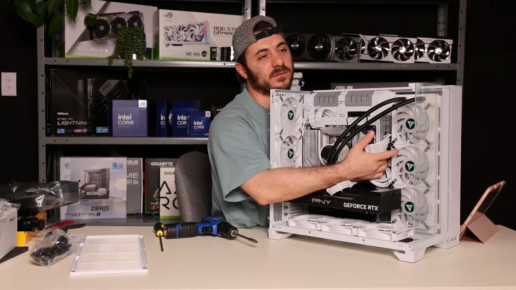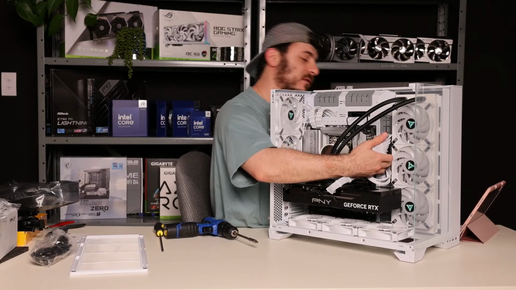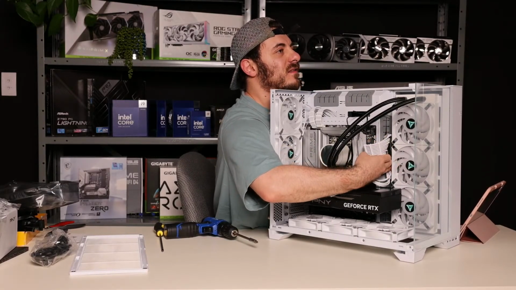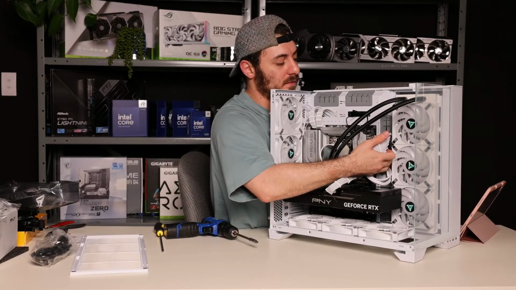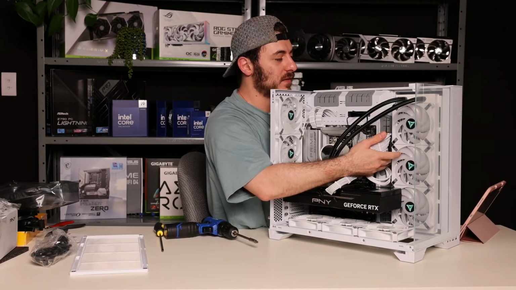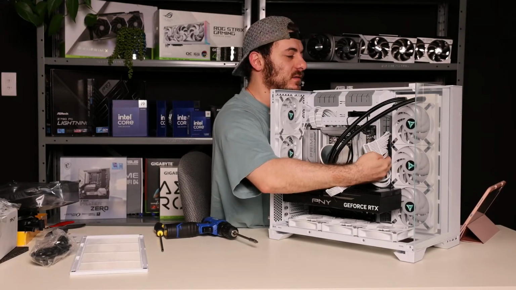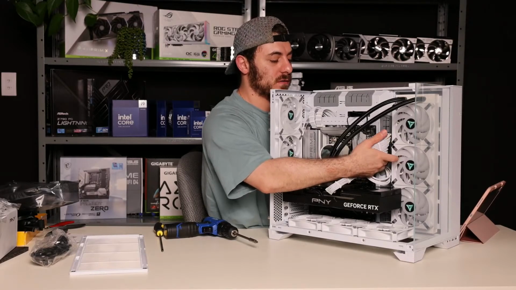This is 12 plus 4 to 12 plus 4. But this is still cool. It's kind of gotta get all those 8 pins back there. I don't want them exposed for the look. There we are.